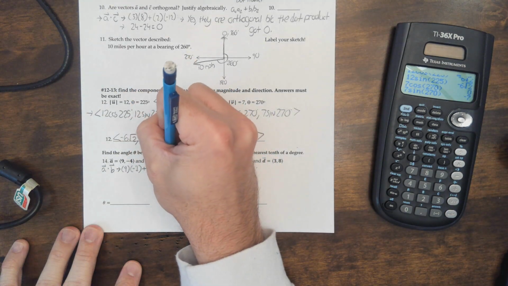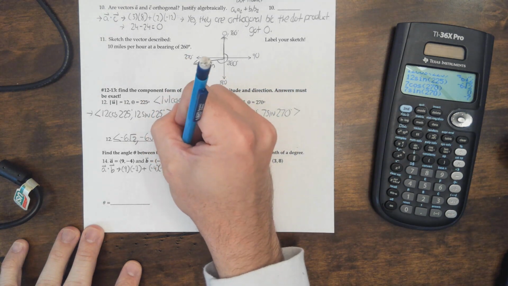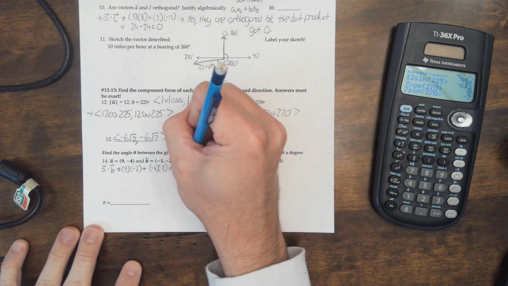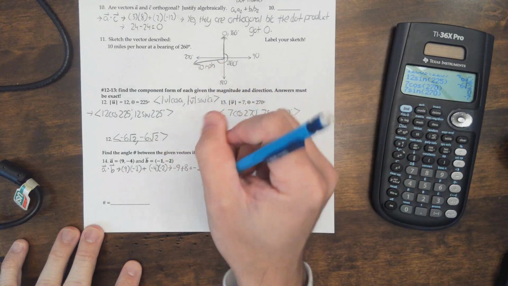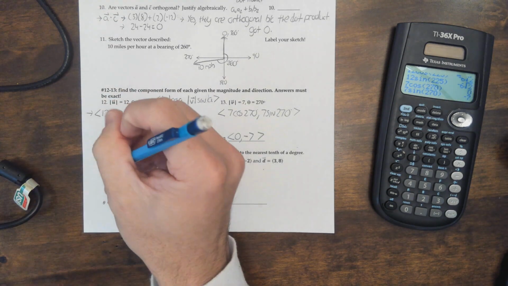And so that is going to equal negative 9 plus a negative 4 times negative 2, so plus 8. And so then your dot product is going to be just negative 1.